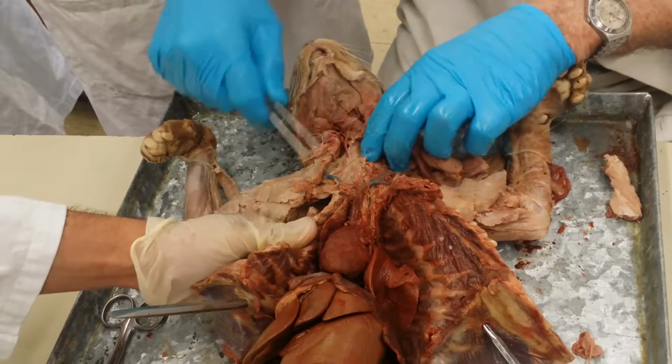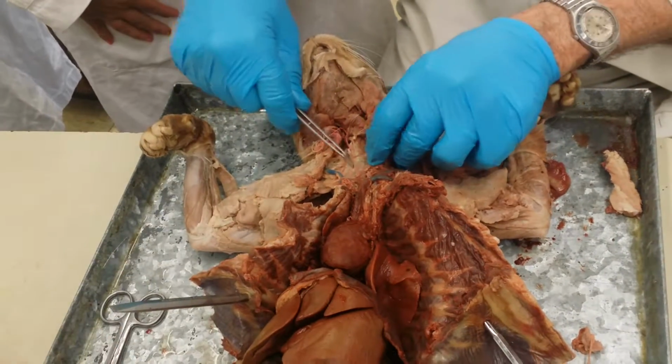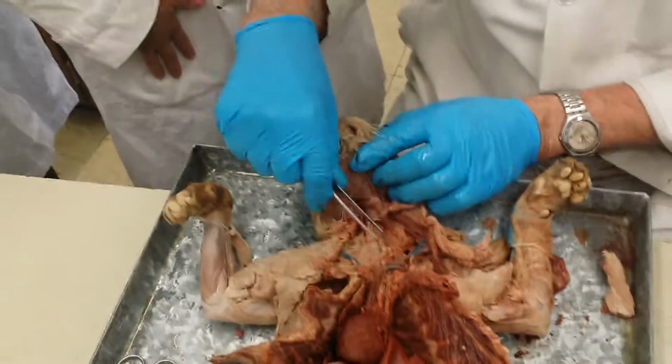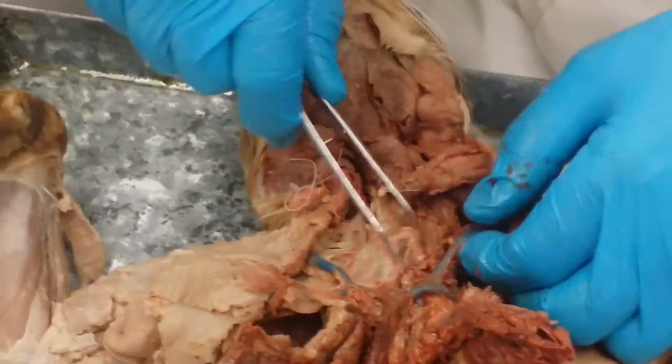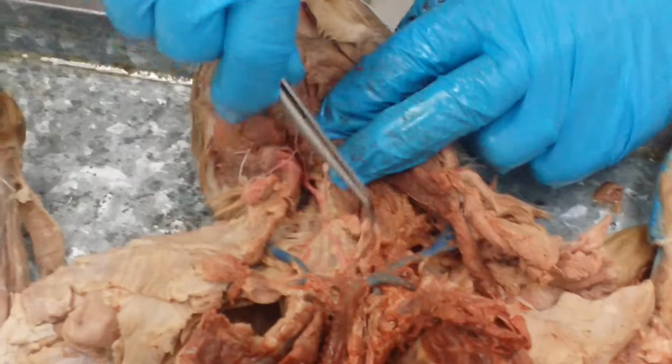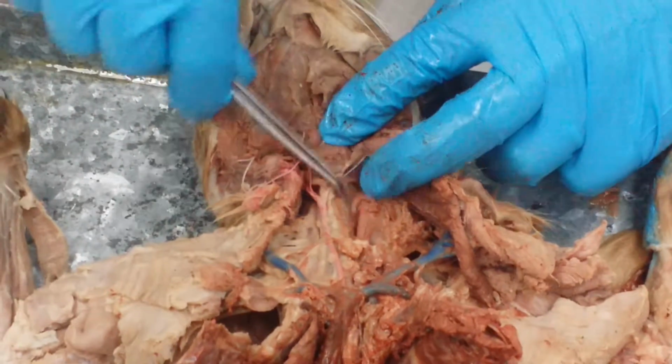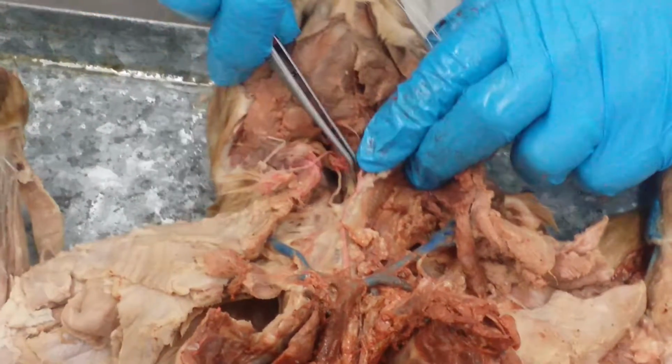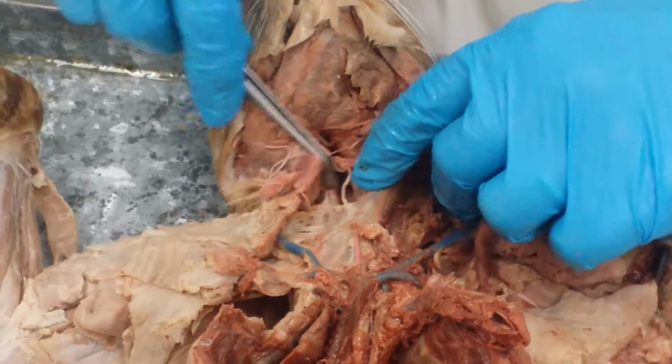The common carotids come up and pass generally parallel to the trachea. Now, did this one have a crossover?